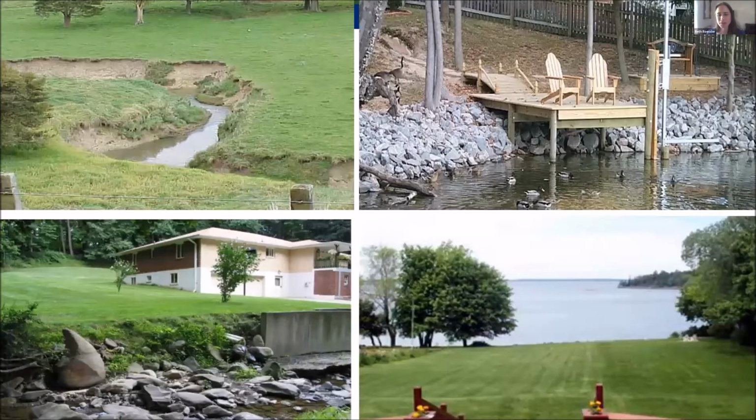So here are some pictures. Going from the top, in that mowed area, you can see how it's eroding. The lawn is green, but it doesn't have the kinds of roots that hold on to the bank the way that woody plants do, or even native grasses that are allowed to get tall.